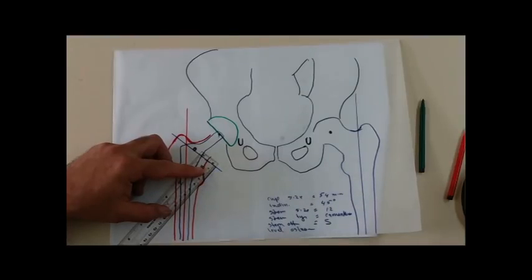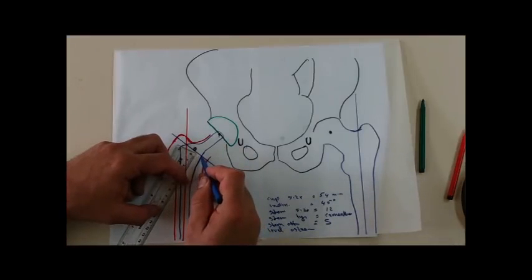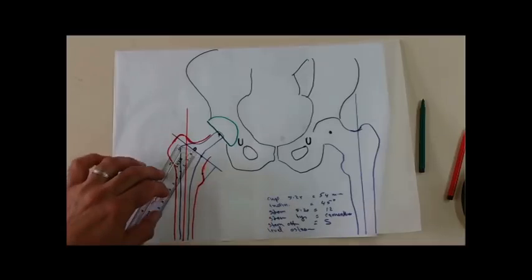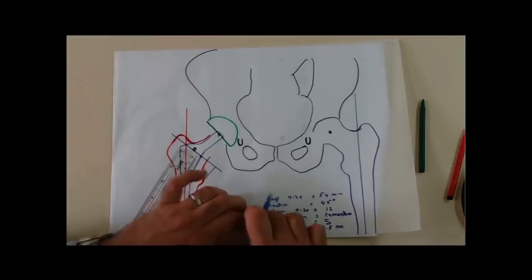It was about 2.5 centimeter. So that perioperatively I will do my neck osteotomy 2.5 centimeter from the tip of the lesser trochanter.